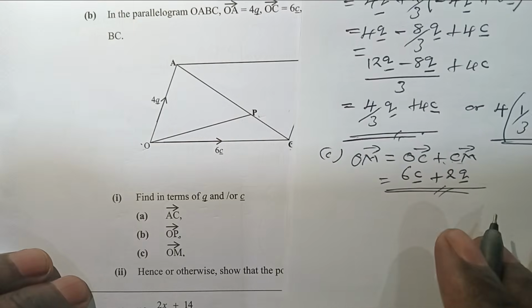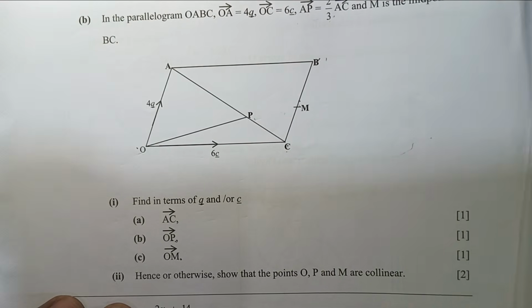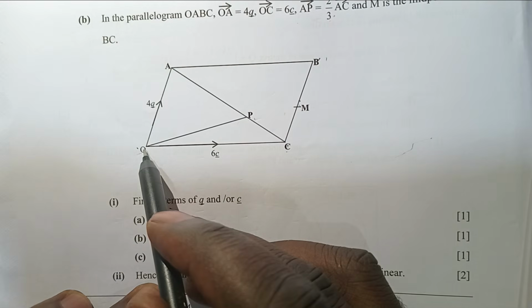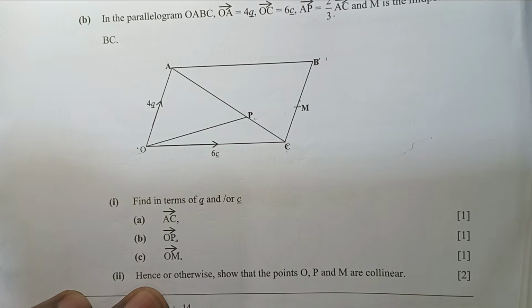Okay. Moving now our attention to the last part of the question. It says, hence or otherwise show that the points OP and M are collinear. So how can we show that the points are collinear? Collinearity simply means the vectors lie within the same line. So OP and M should be within the same line.